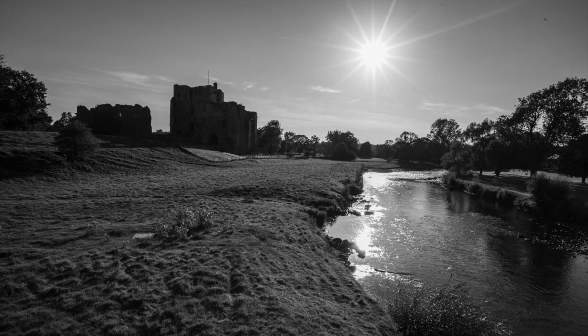Would you have got more detail in those shadows? Would you have lifted the area on the right with the trees and the part of the castle right on the far left to lift more shadows? Or do you like the contrast here? Would love to hear from you.